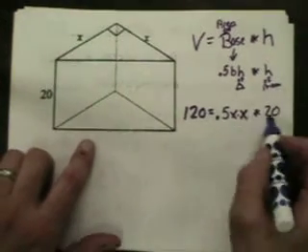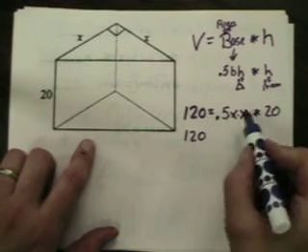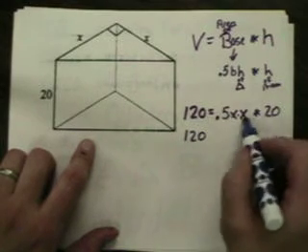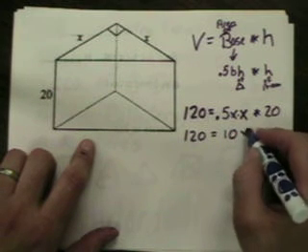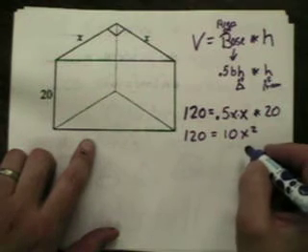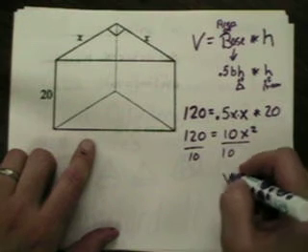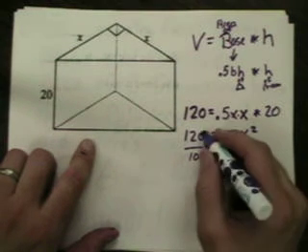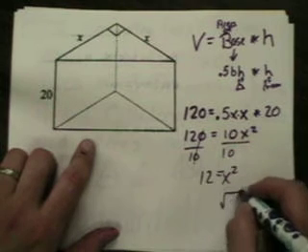Okay, so we're going to do a little simplifying. We're going to move some things around. These are all being multiplied, so it's going to be 120 equals half of 20, I can do that because they're all multiplied. Half of 20 is 10. So this equals 10 times x squared. Now, do a little algebra. Divide both sides by 10. Get x squared equals 12. Okay, take the square root.